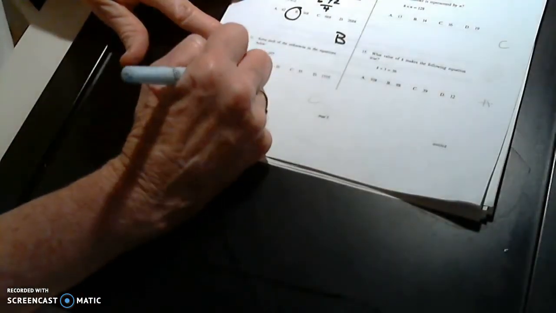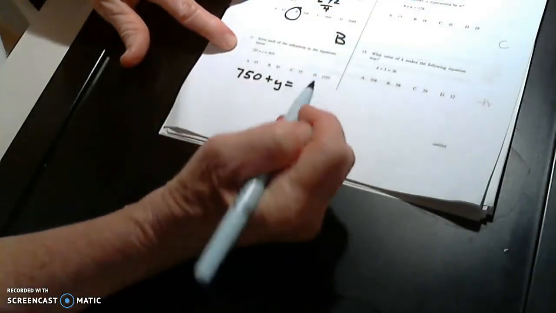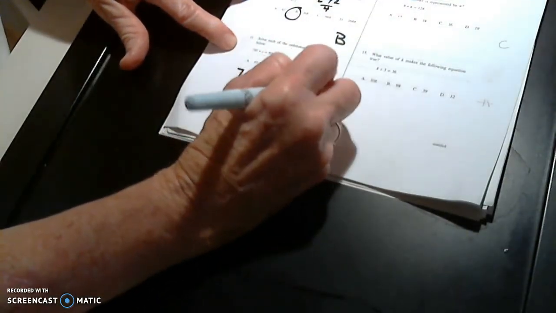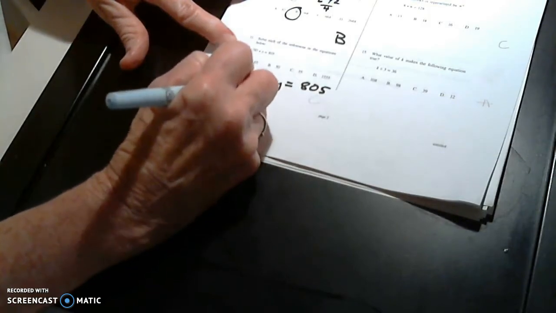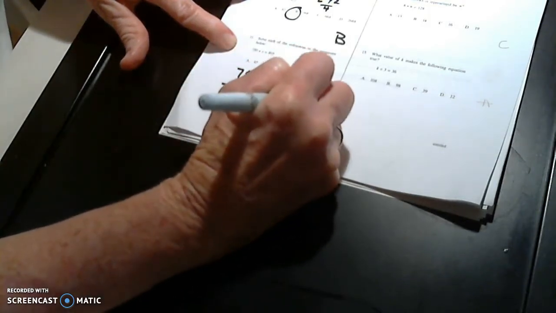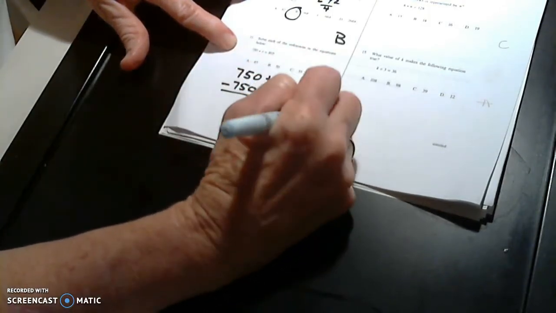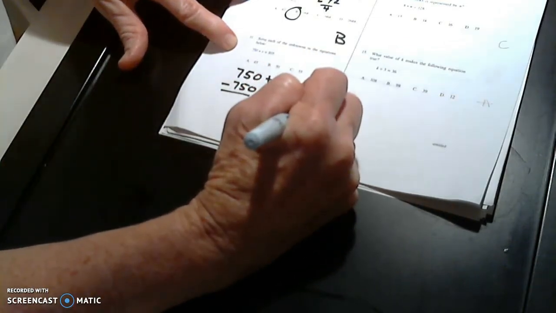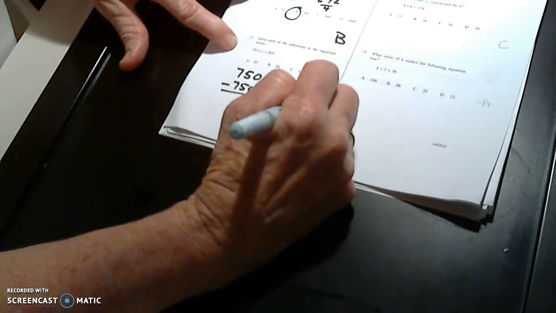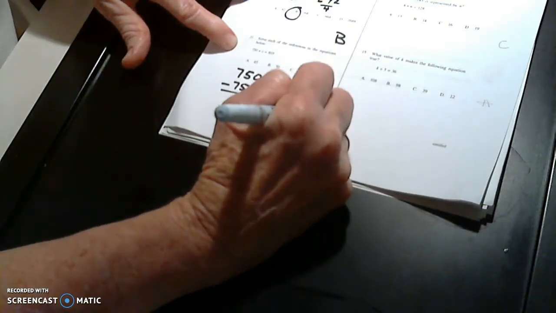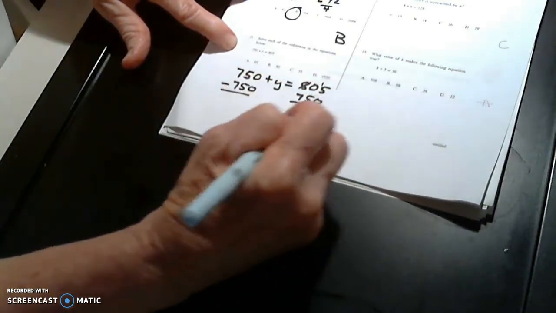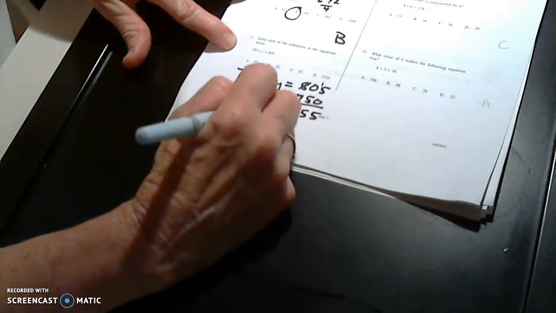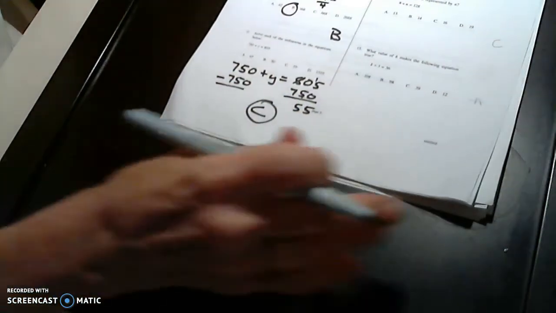Question 11. Solve each of the unknowns. 750 plus y equals 805. I'm going to subtract 750 from each side. Subtract 750. 5 minus 0 is 5. I'm going to borrow 1 here, so I have 10 from 5 is also 5. I borrowed 1 here, and so my correct answer is C, or 55.